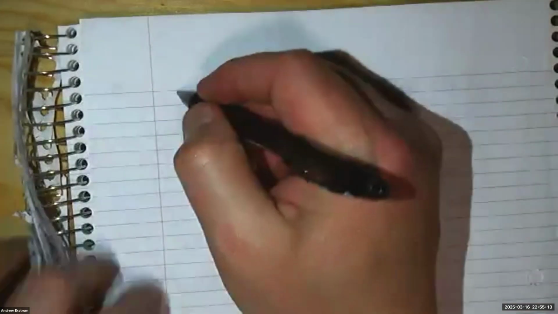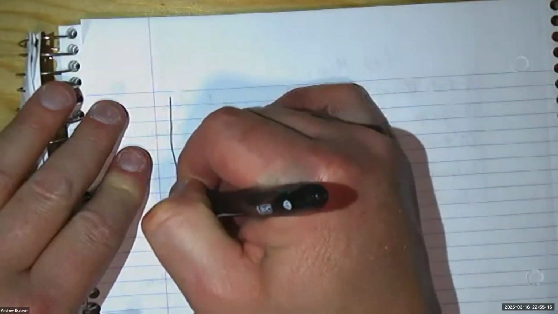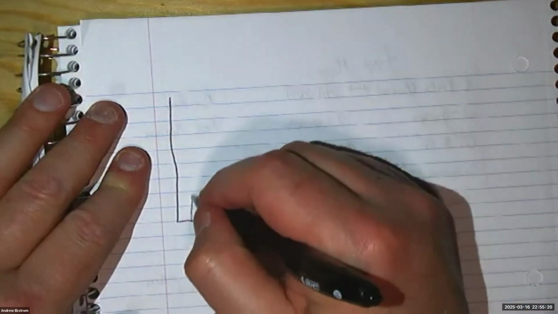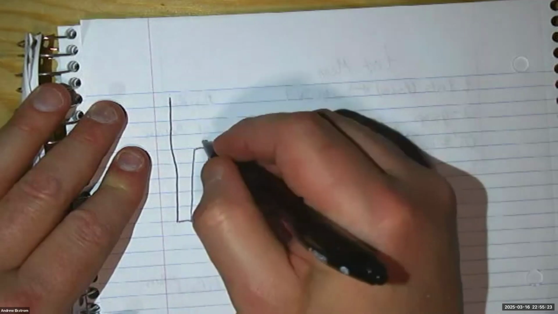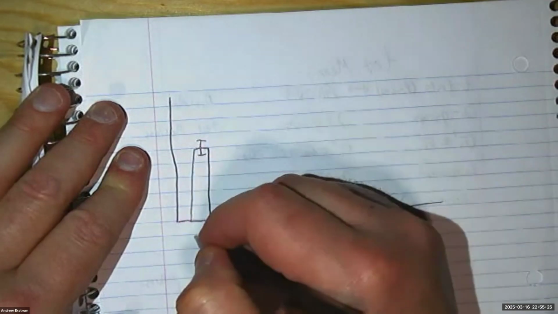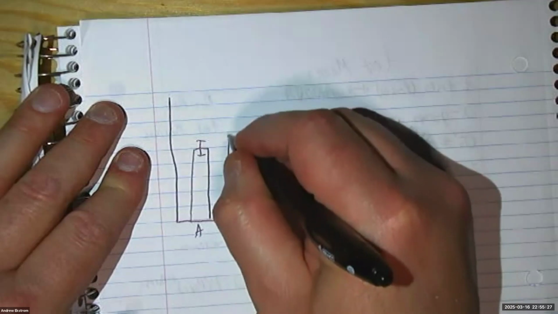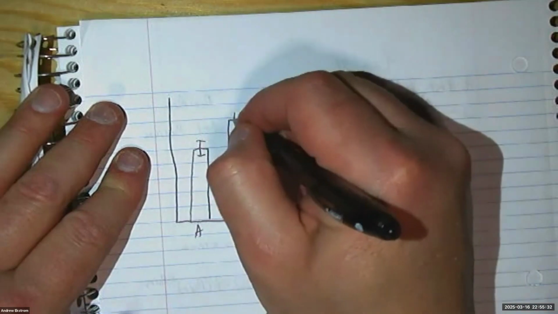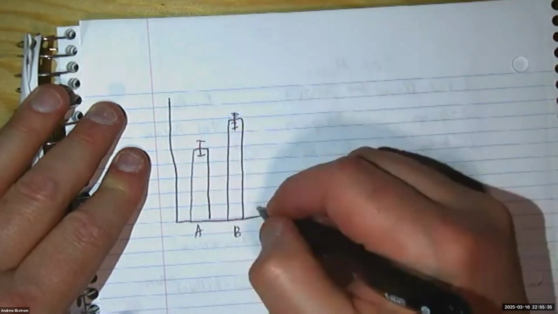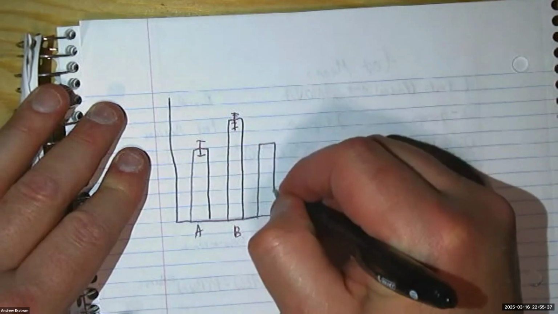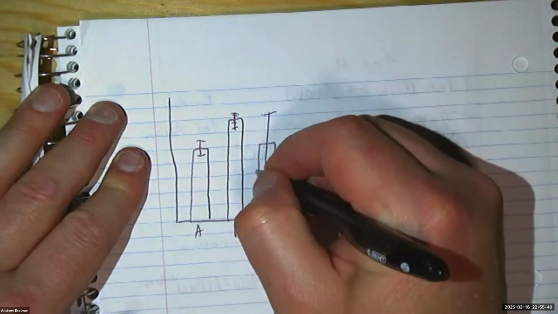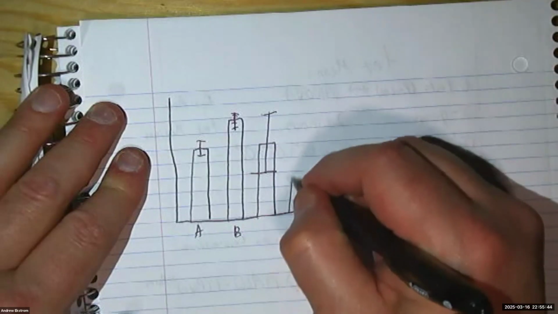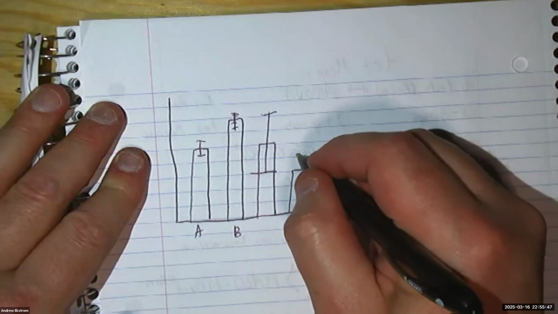So one of the things that I've seen in a lot of different departments is they will have histograms or bar charts. So let's say we've got group A, we've got group B, and then let's say we've got group C, then D, and then maybe E, and you look at the error bars that they have.